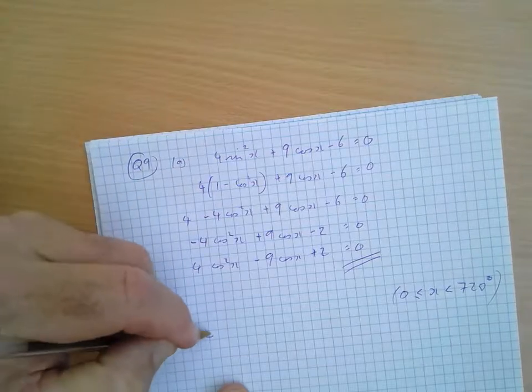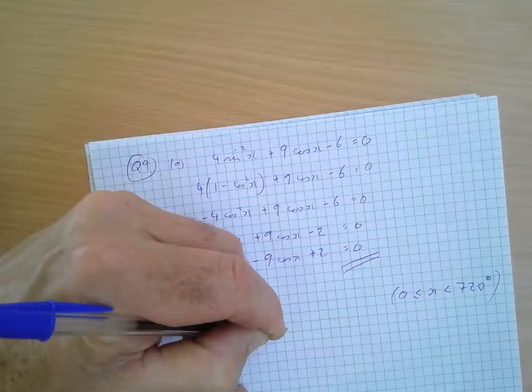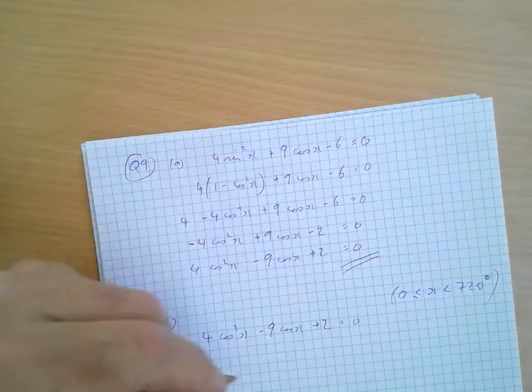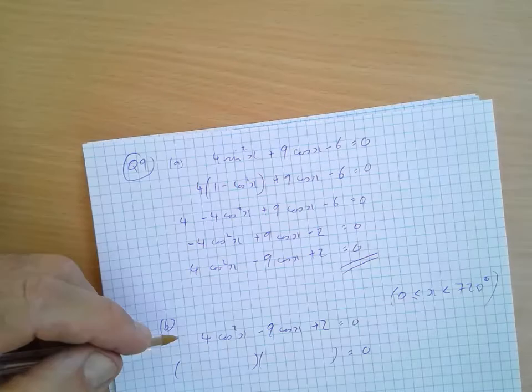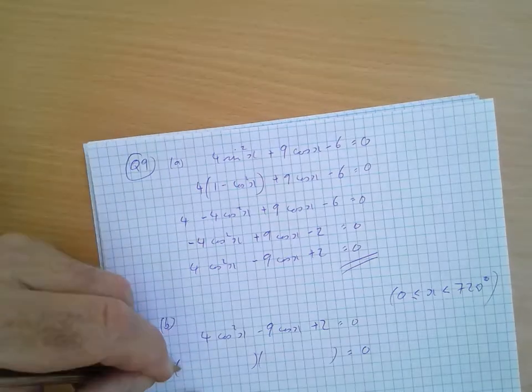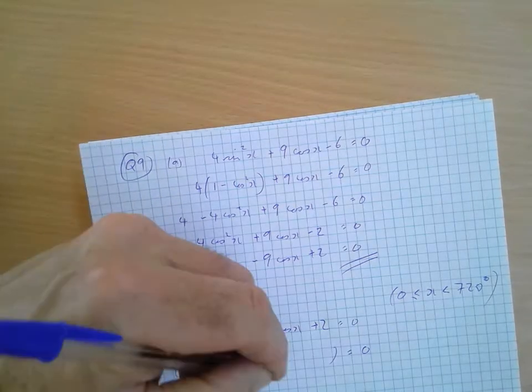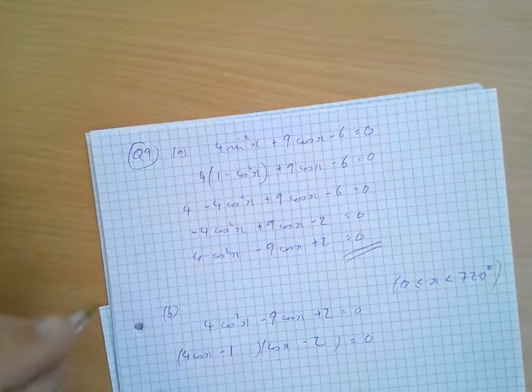So 4 cos squared x minus 9 cos x plus 2 equals 0. And conveniently I get 4 cos x minus 1, cos x minus 2 equals 0.